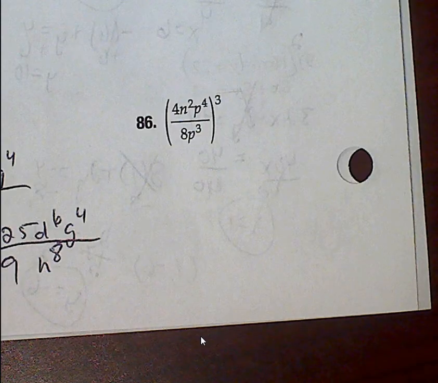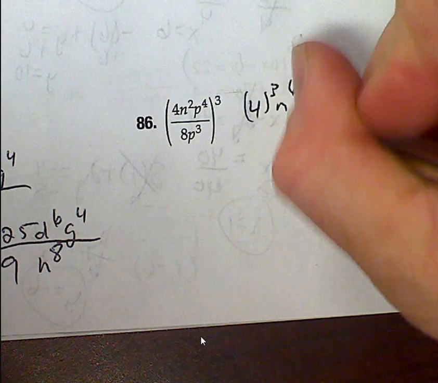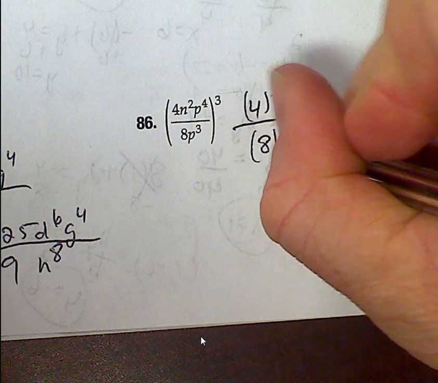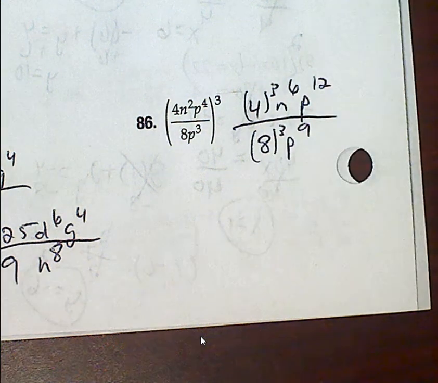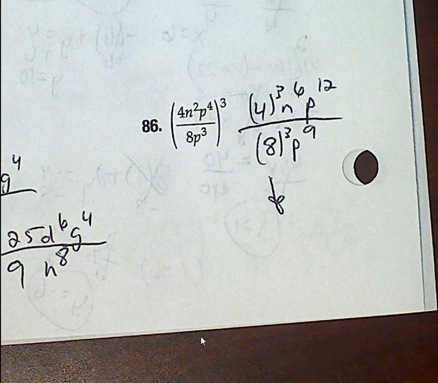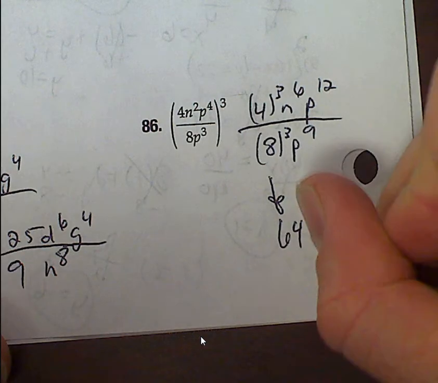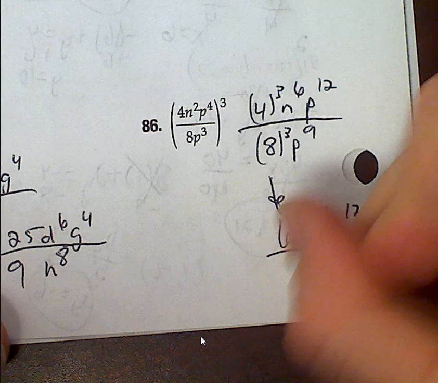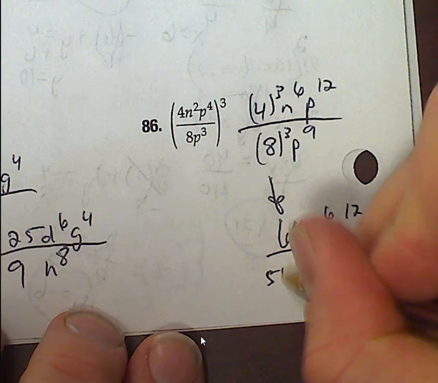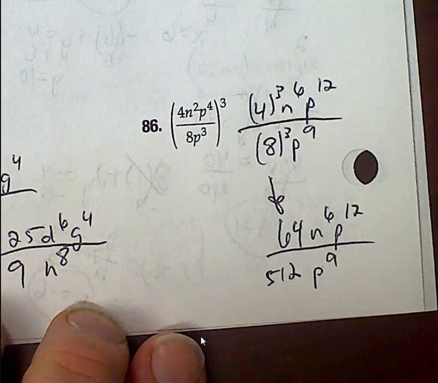Number 86. 4 to the 3rd, n to the 6, p to the 12, over 8 to the 3rd, p to the 9. And this becomes 4 to the 3rd, becomes 64. n to the 6, p to the 12. 8 to the 3rd becomes 512. p to the 9. And I'm done.